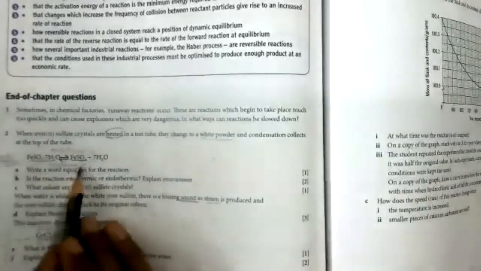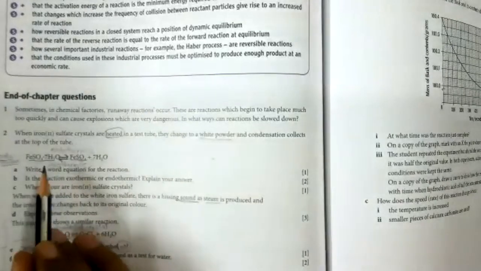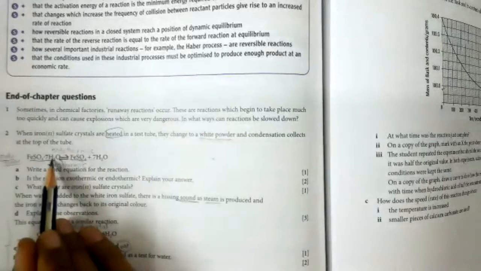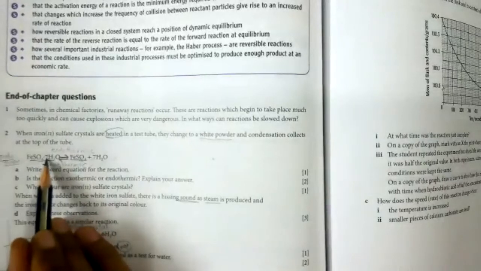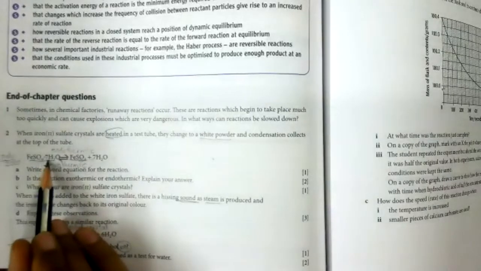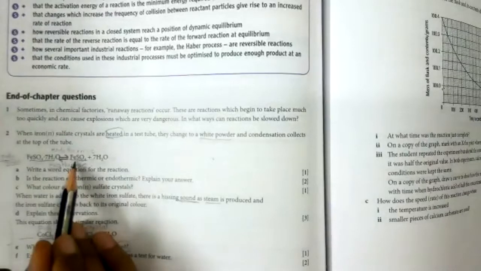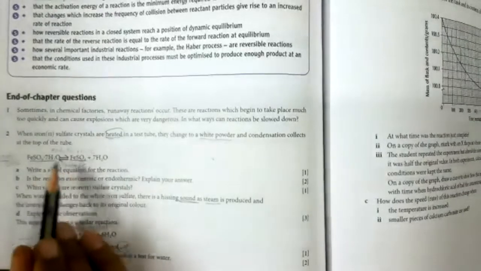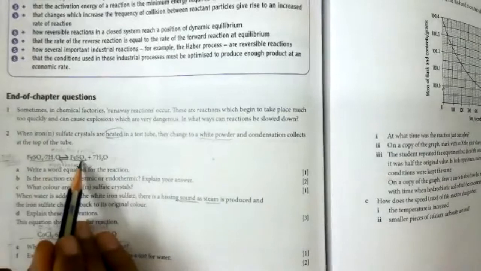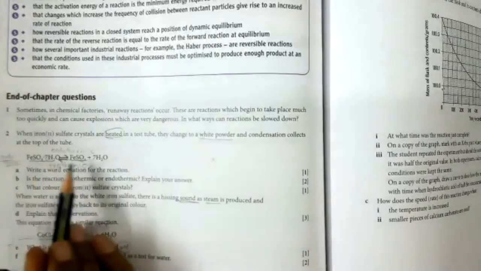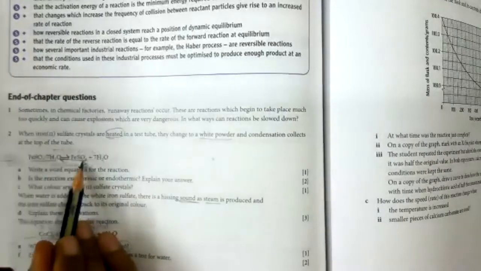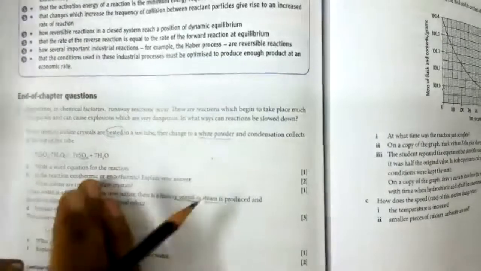Yes, Ibrahim? After the iron sulfate, there is a dot that means aqueous. I mean hydrated, I'm sorry, hydrated. Yeah, okay. The dot after FeSO4 means it is full of water. It has water in it. And this has a plus, so it means it doesn't have water.